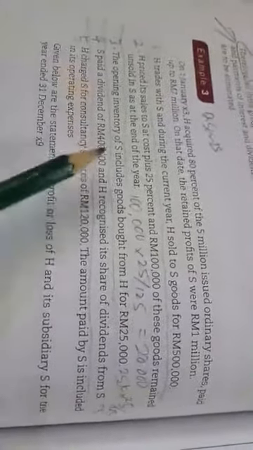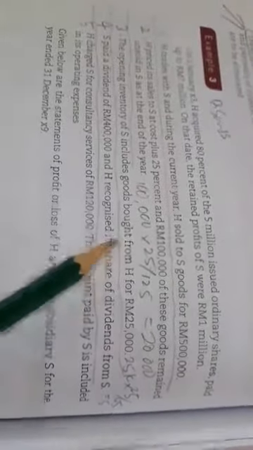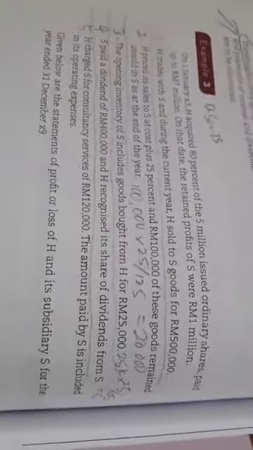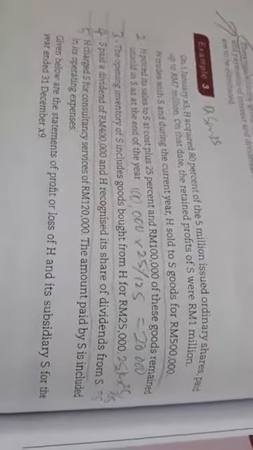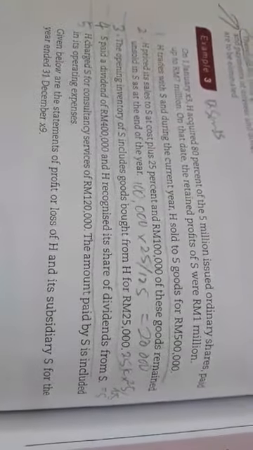Okay, let's continue with number 3. We also have opening inventory of S includes goods bought from H for 25,000. Number 2 here is URP of closing inventory, but this is URP of opening inventory. I hope you can relate both. For this year, it is considered as closing inventory at the end of the year, let's say 31st December X9. But the next day, when we open the books in the next accounting period, it becomes opening inventory.